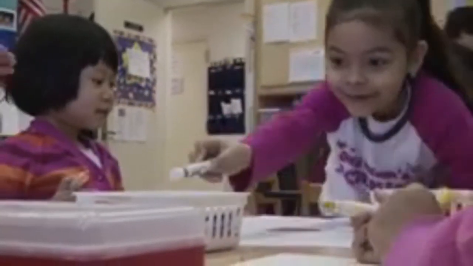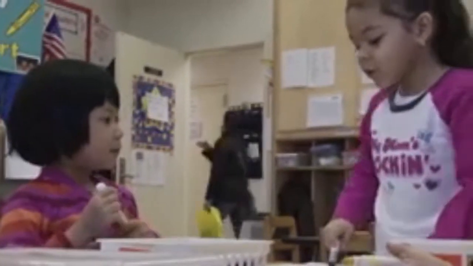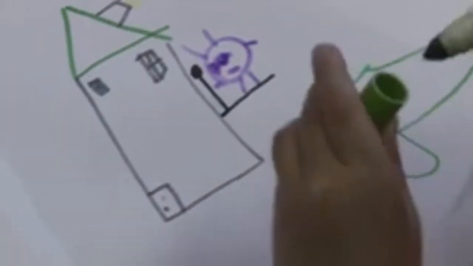Can you help me make it like this, Master? Okay, first, go a line here, and then point here, and then make the ears. Help me, I can't. Here, that's how you do it. That's too funny. Sorry.